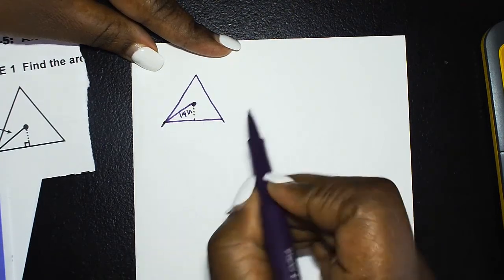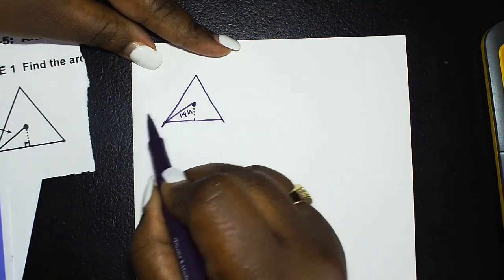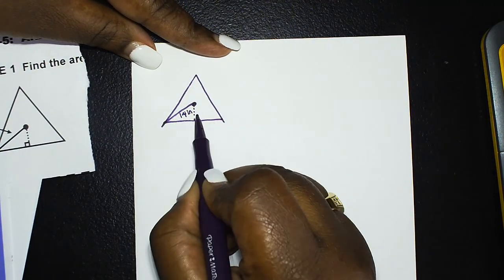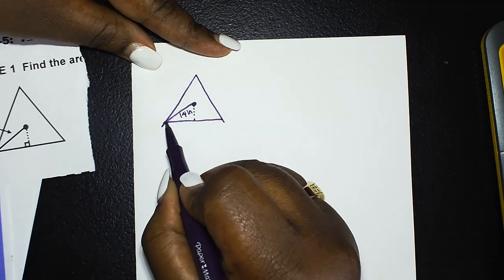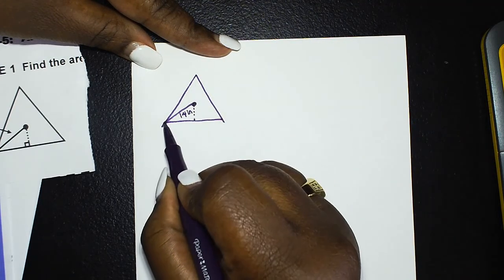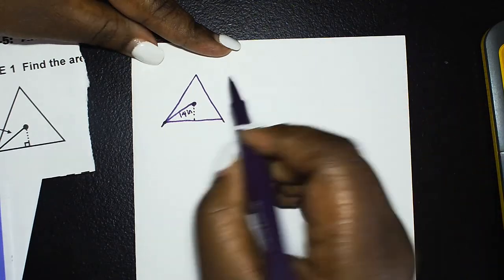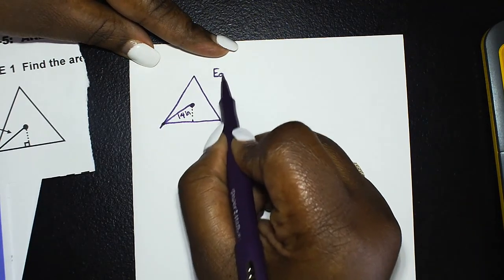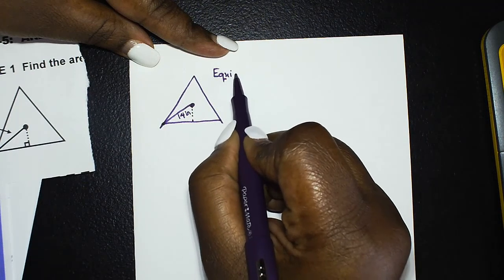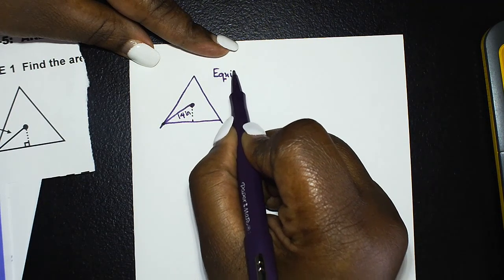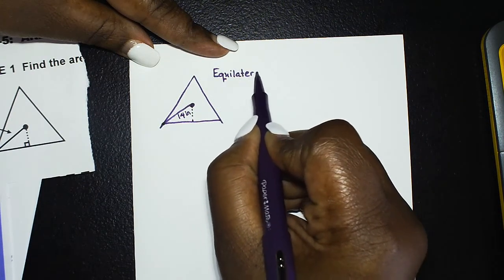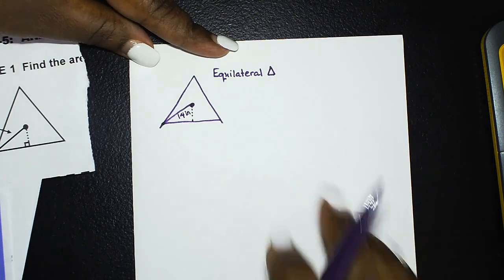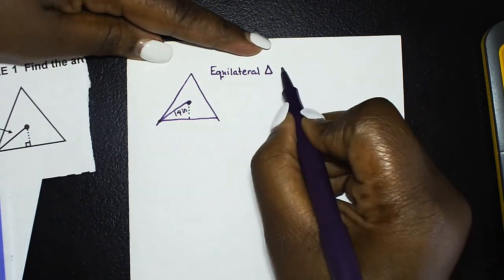Well, let's talk about the parts of it. They didn't give me the height. They gave me from the center of the triangle to this edge. And I want to tell you that this is an equilateral triangle. An equilateral triangle is when all the sides are equal.